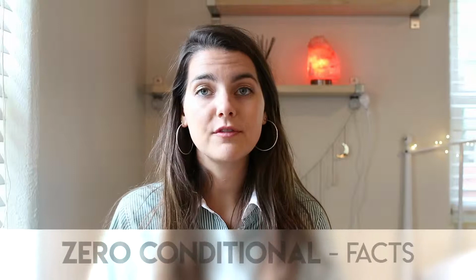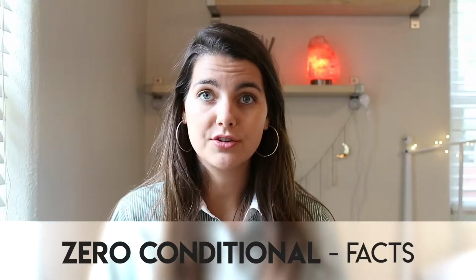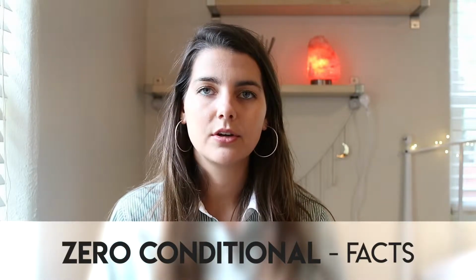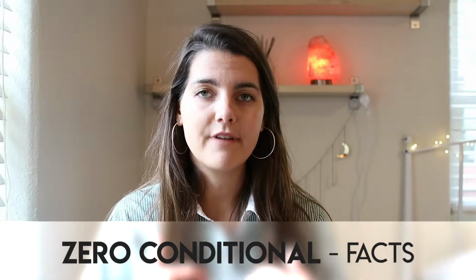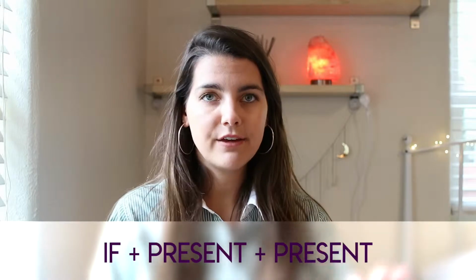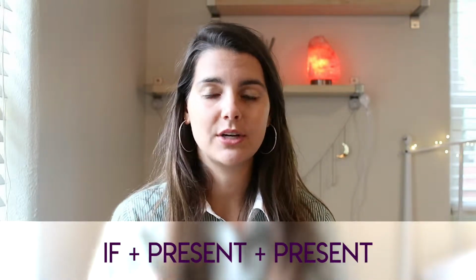So there are 4 different types of conditionals. There's a 0 conditional, the 1 and 2 and 3. The first type of conditional is called the 0 conditional, and it's the simplest type. You use this in situations in which you want to talk about facts. So there's no argument about whether or not this is real. It's all facts. You create this by having if, present tense, and present tense.